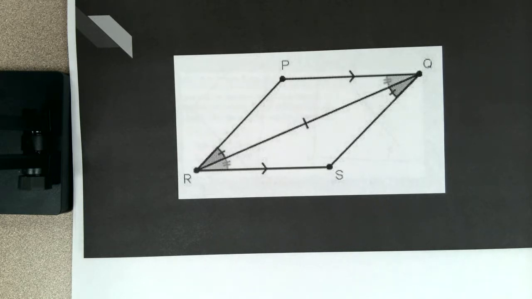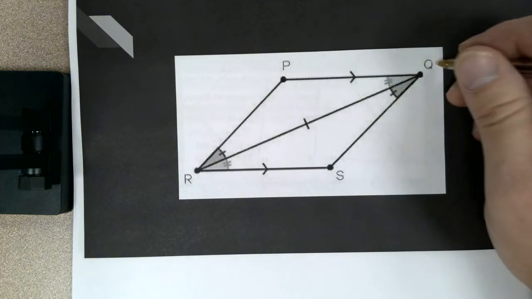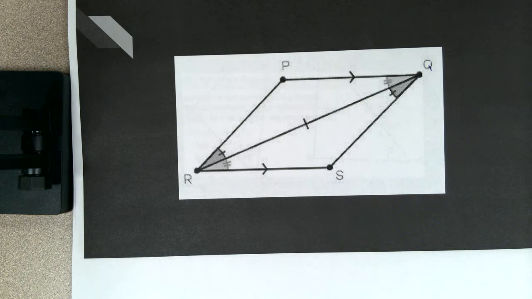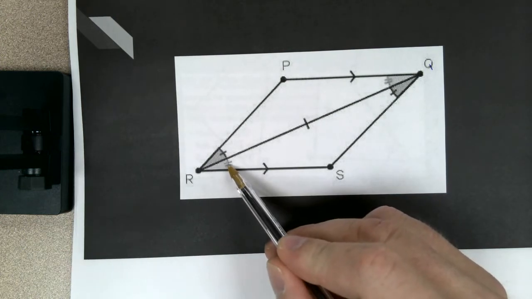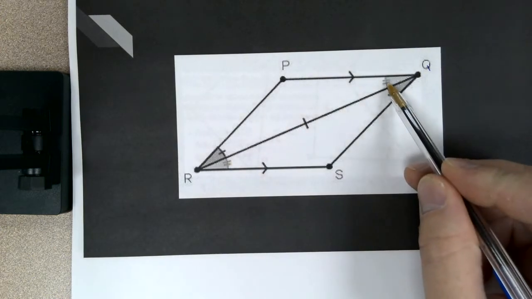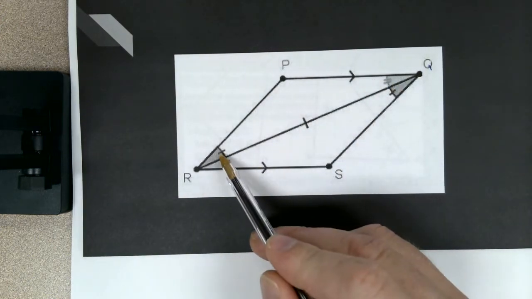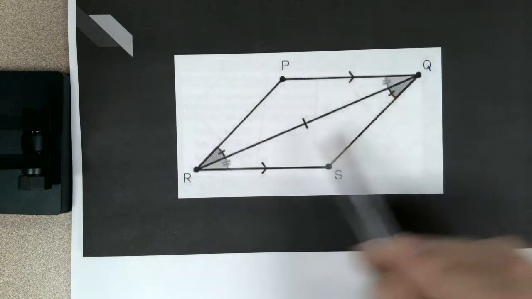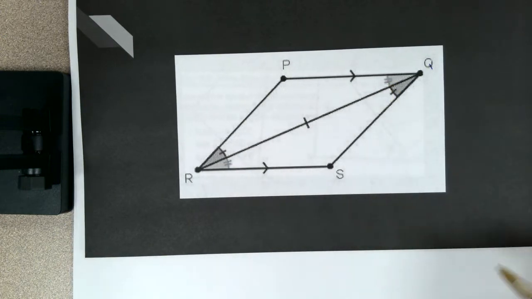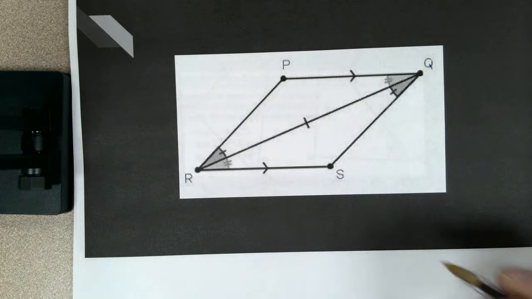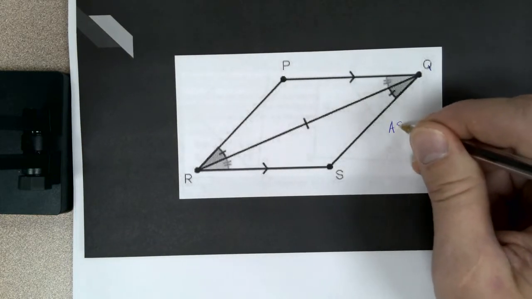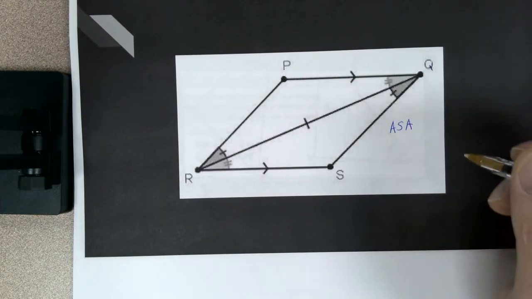So here in this picture we have parallelogram RPQS. This is a Q. And we've got some angles marked. So we have this corner angle marked as being congruent to this angle. This corner angle congruent to this one. And then the side that lies between the angles is also the same in both triangles. So in this picture, I could assume that the two triangles are congruent by angle, side, angle.